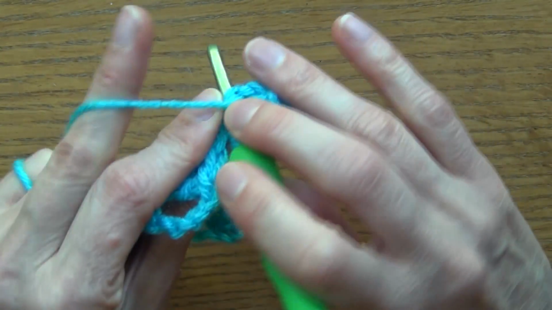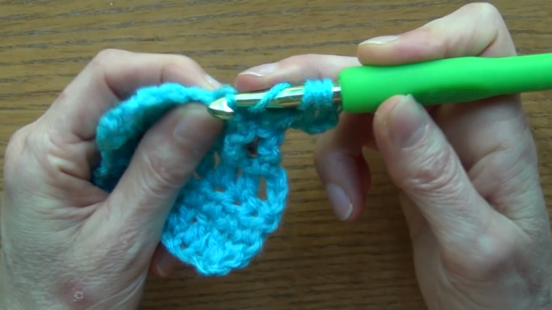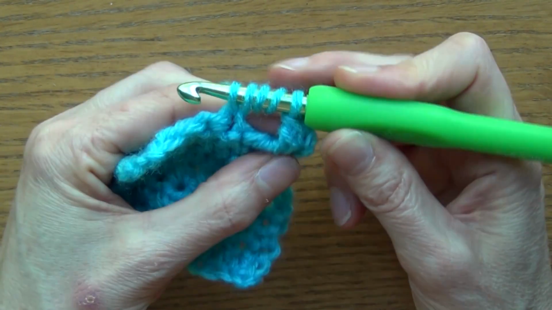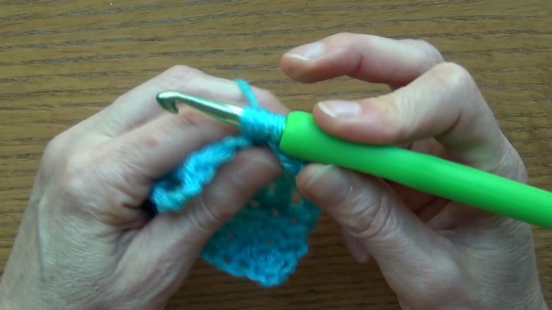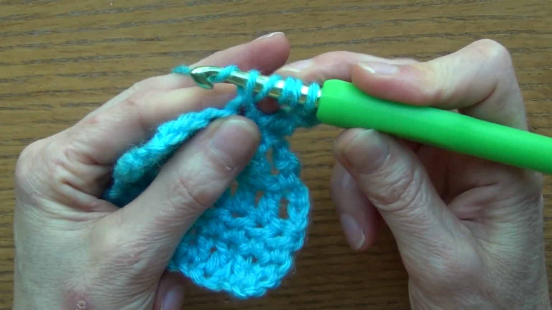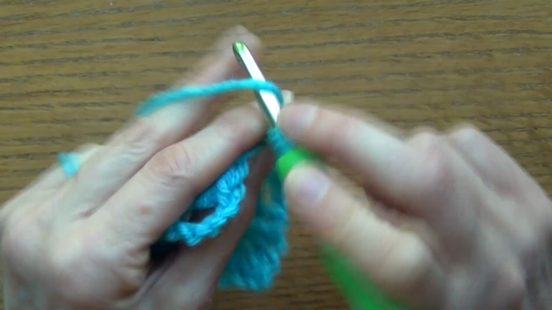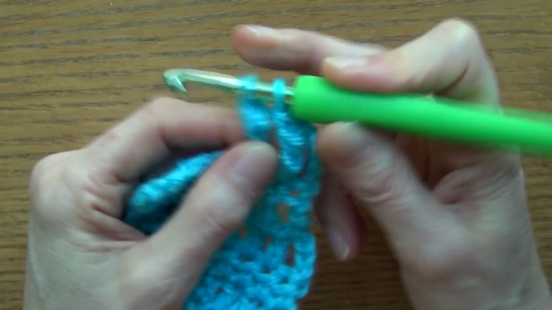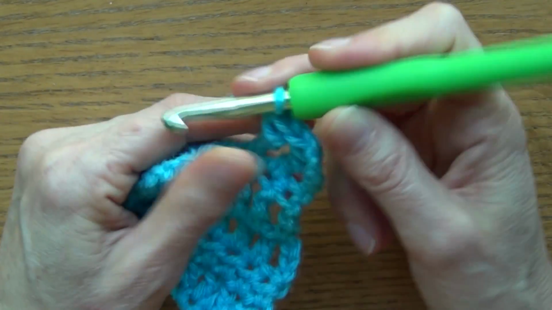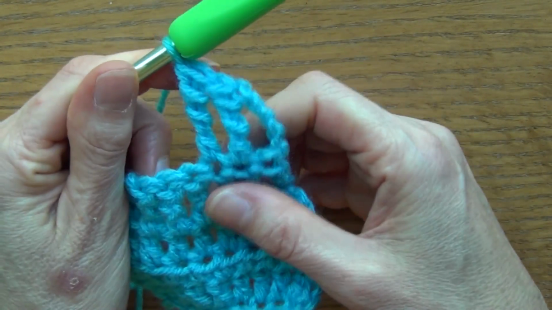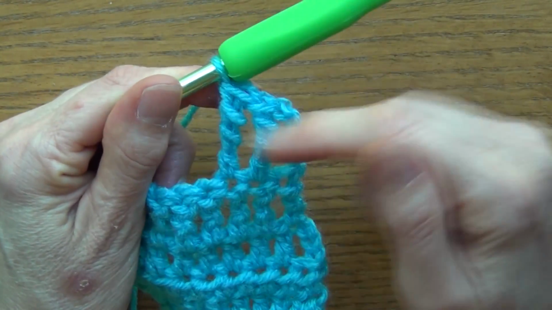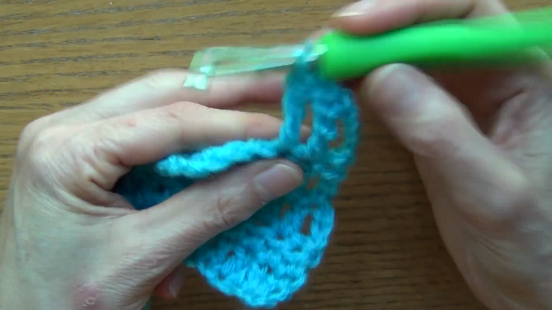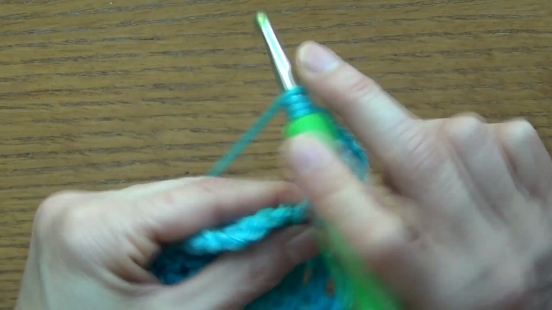Go into your stitch, wrap around, bring up a loop, and now you should have 1, 2, 3, 4, 5 stitches on your hook. Alright, bring your yarn over, go through 2, and you should have 4 left. Go through 2, 3 left, go through 2, 2 left, and through there. And it's exactly the same concept, except you have an extra wrap around, and you just keep going through 2, going through 2. So 1, 2, 3 times.